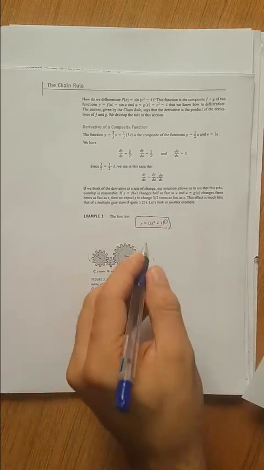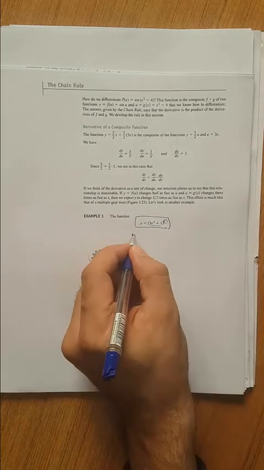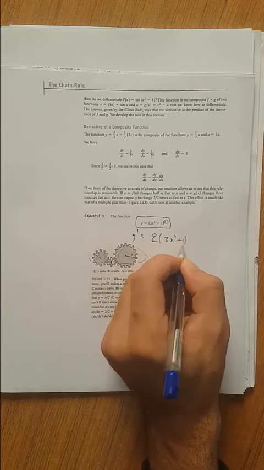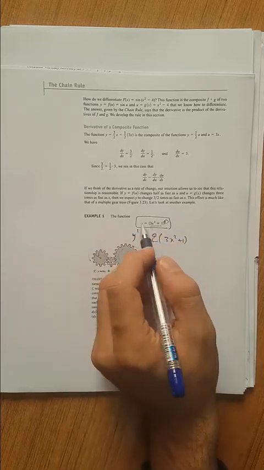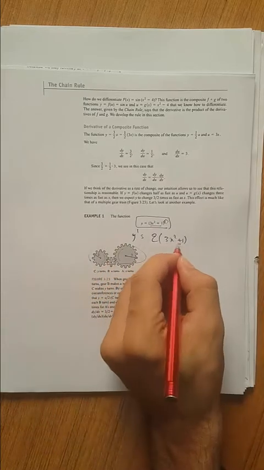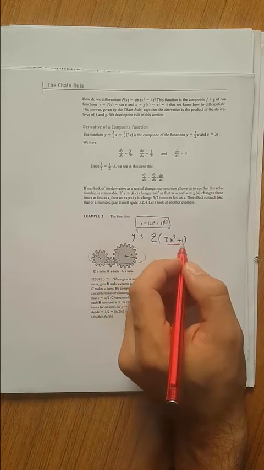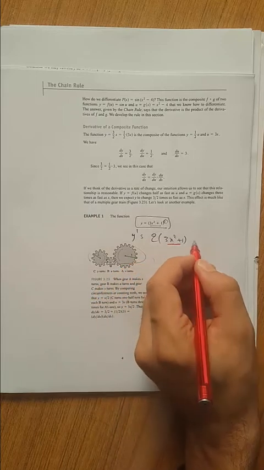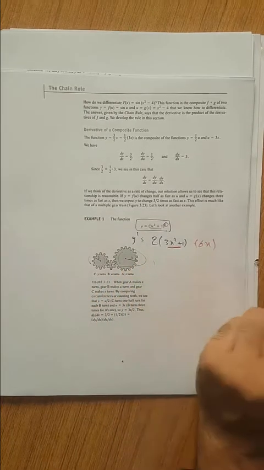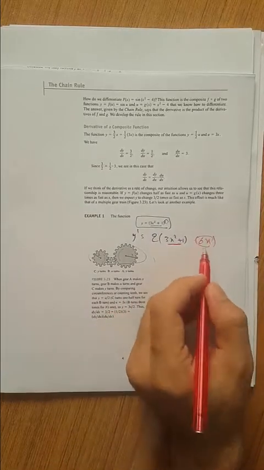So when we are going to find the derivative, you say 2 of 3x squared plus 1. This is the inside derivative, and then inside, so we have inside and outside. Inside the parentheses, so what do we have? Also we should multiply by 6x. Okay, that's all that we need.